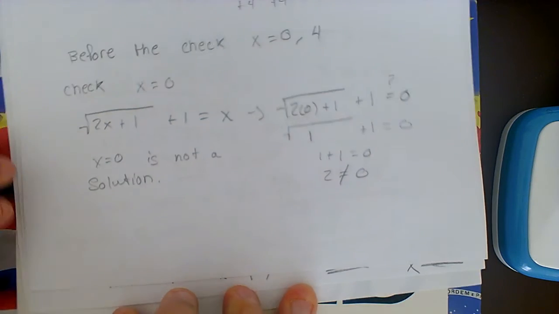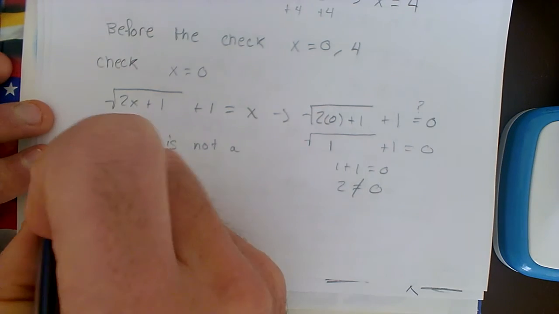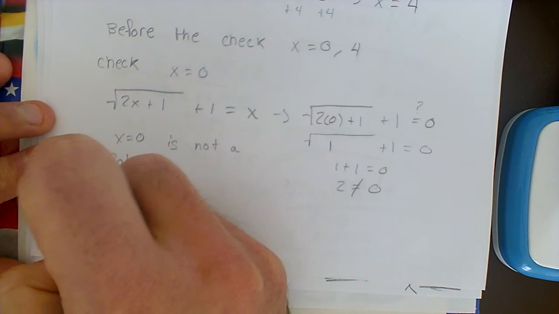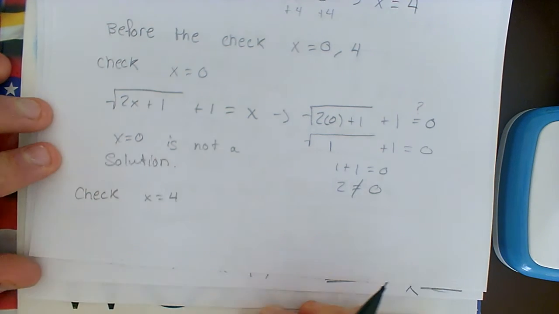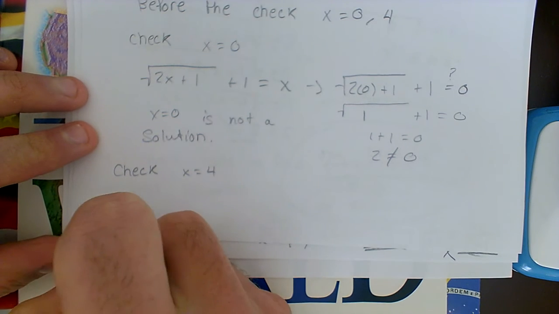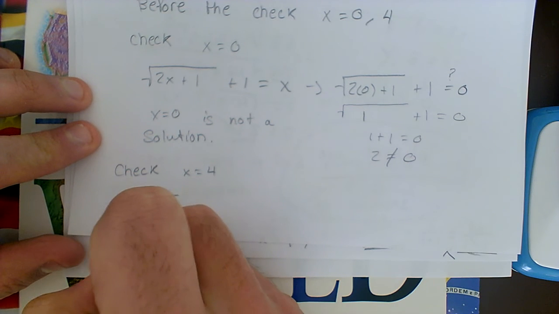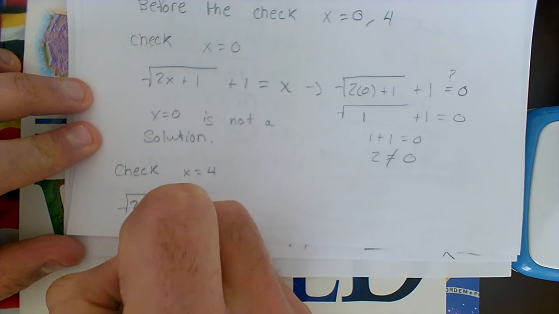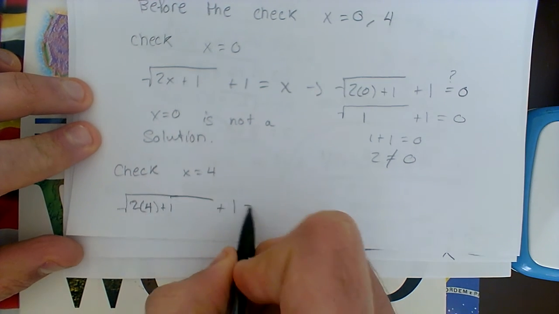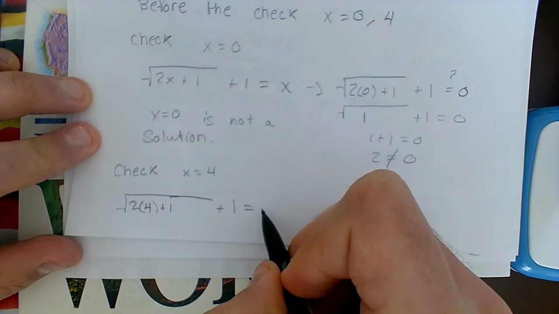Okay, so now we can check x equals 4. Again, it's the square root of 2 times 4 plus 1, plus 1, equals x, so equals 4.